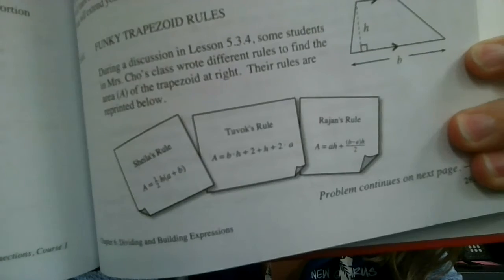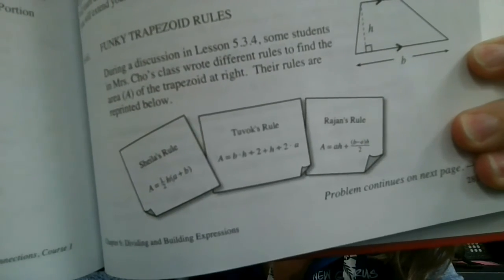So in your books, those are the 3 formulas we're going to be playing around with today. We're going to use all 3 of them to calculate the area of a trapezoid. By the end, we're going to see if those 3 rules or formulas are equivalent or not.